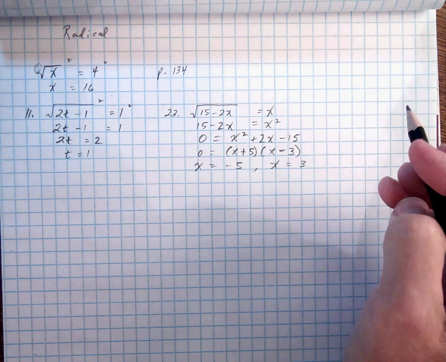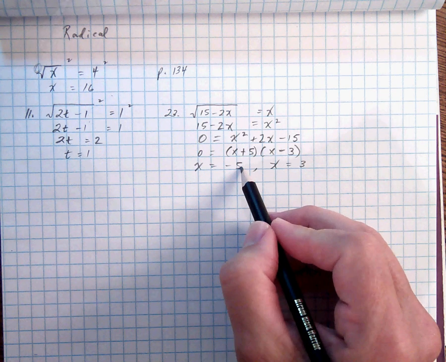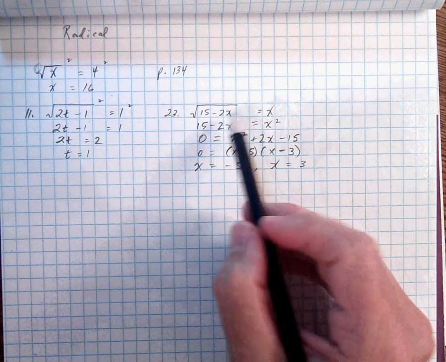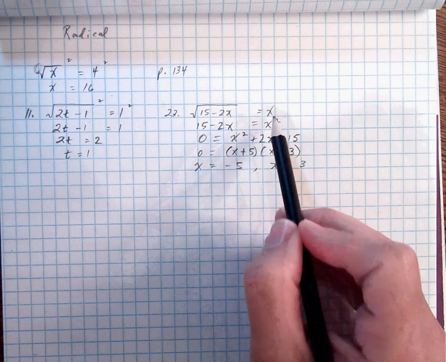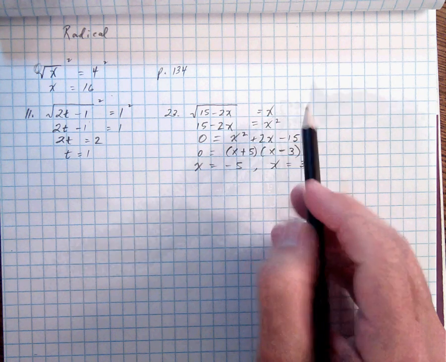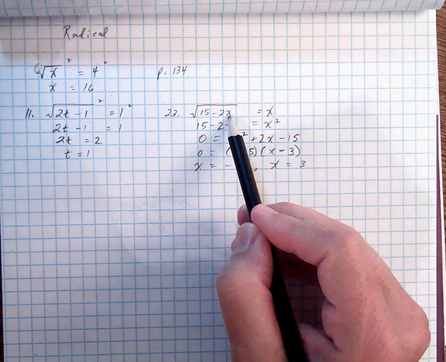But I don't think the negative 5 is going to work. I think it's extraneous because when you take the square root of something, you're not going to get a negative, right? So I think when I put a negative 5 in there, let's see, what do I get?